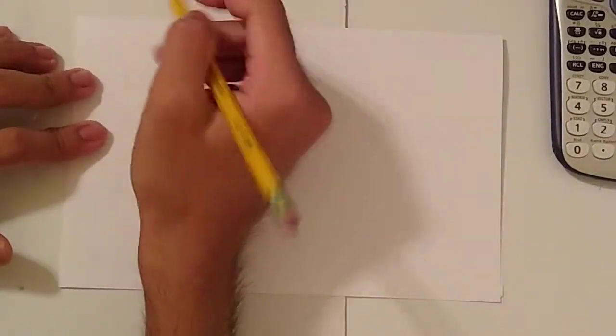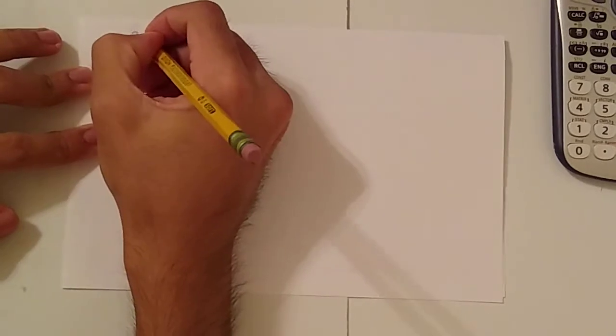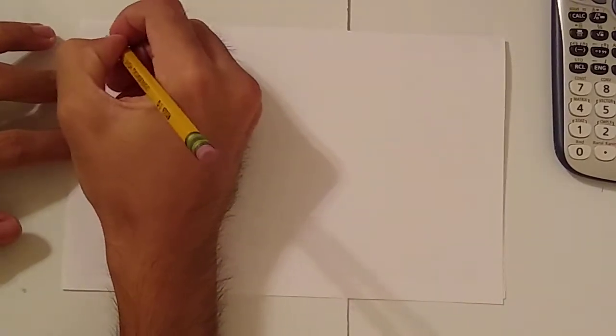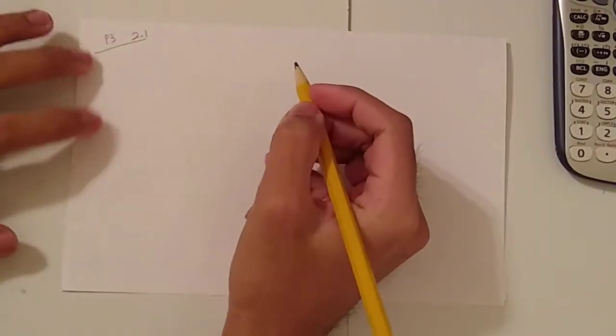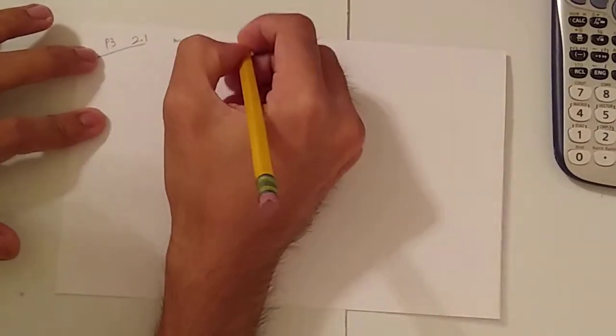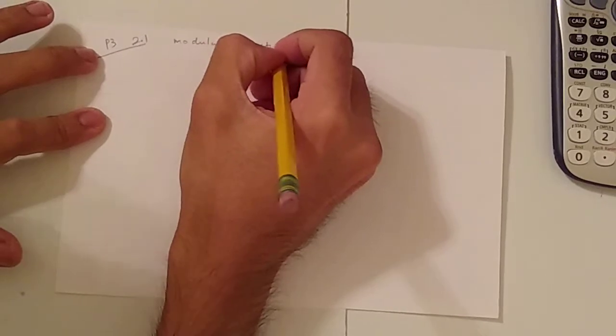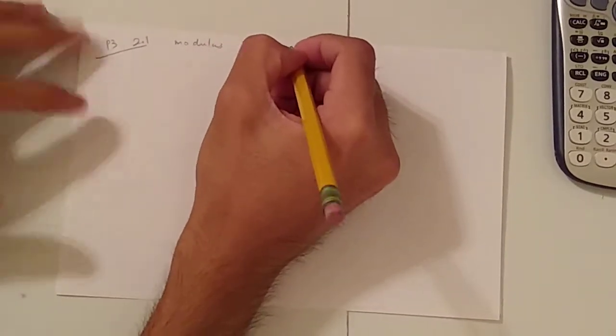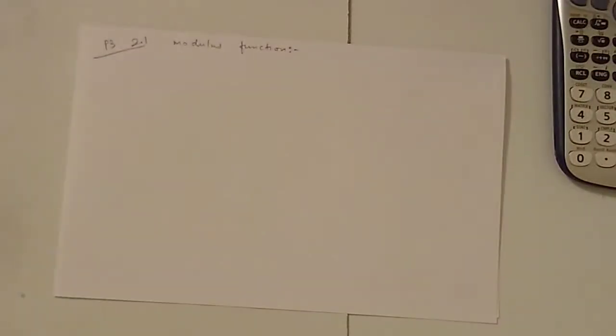In this video, we'll be discussing section 2.1 from chapter 2 of P3, and in this section we'll be specifically discussing the modulus function. While this chapter is the official introduction of the modulus function, we did actually deal with modulus functions when we were discussing integration of 1 by x and the binomial expansion in P4.